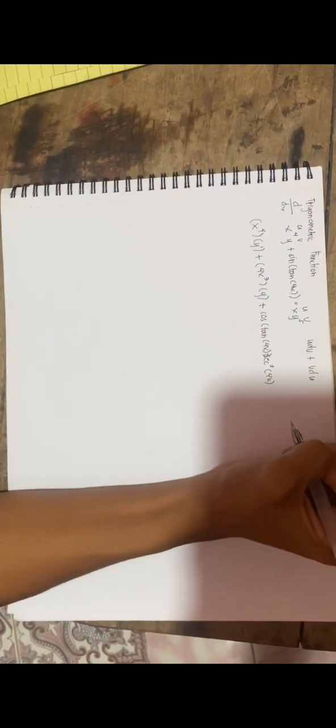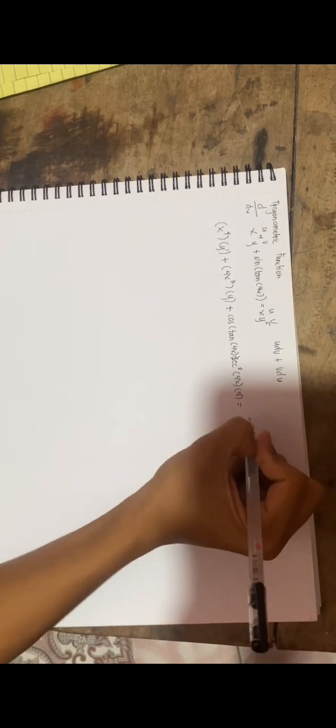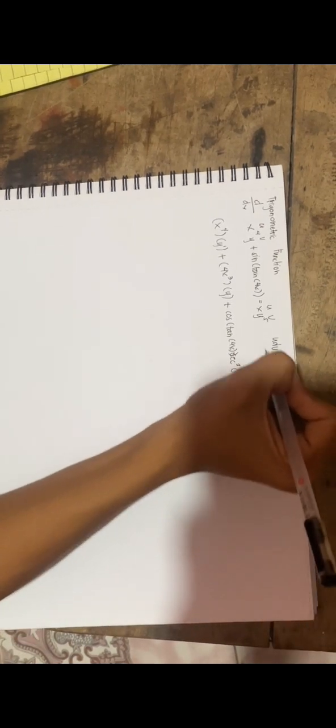The derivative of tan is negative secant squared, then copy 4x. Next, let us derive 4x, which is 4. This equals to, this should be our next.